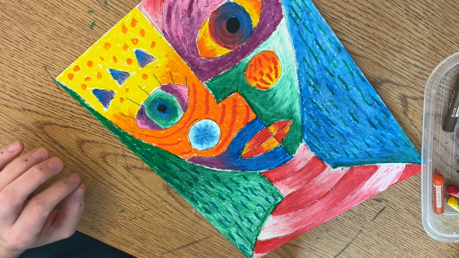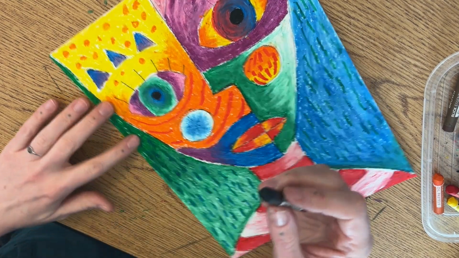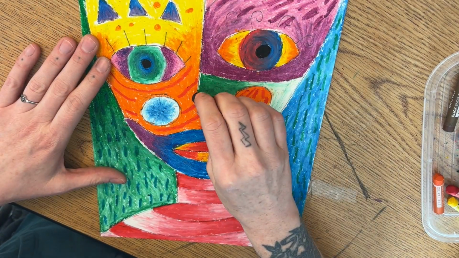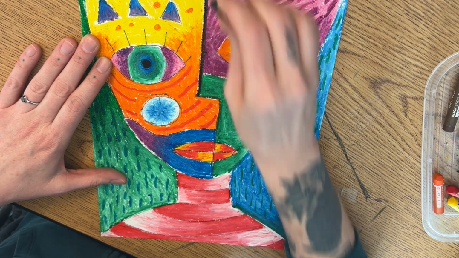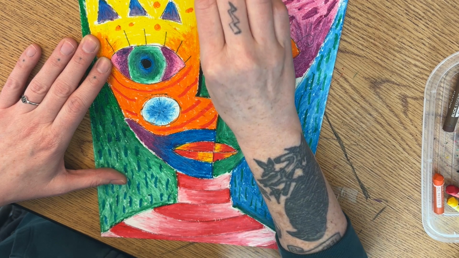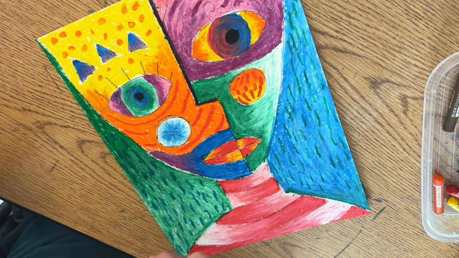We don't want to risk running our arm over this and smudging all of this hard, beautiful work that we just did. So what I'm going to do is I'm going to very carefully, without rubbing my arm on this, start tracing over all of my pencil lines with this black pastel. Sometimes it does take 2 passes and you really need to go slow on this step because once it's on there, there is no taking it off.